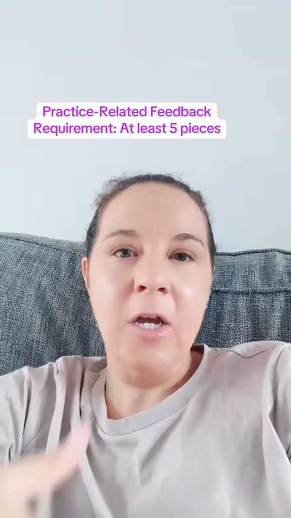Section 3 of the revalidation would be your practice related feedback. Now this requires at least 5 pieces. You can put more in, you probably will get more over the 3 years, but at least 5 pieces. So what to include in this?